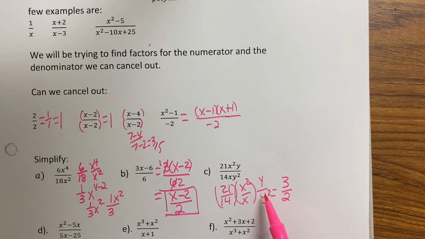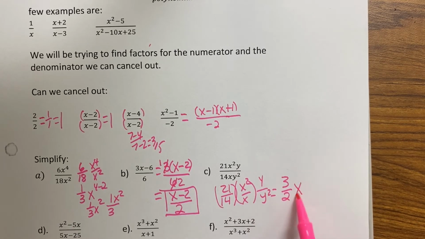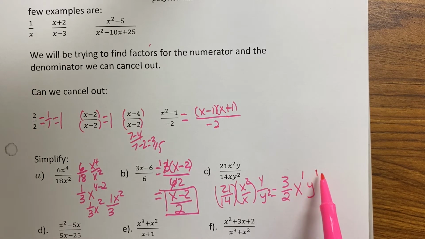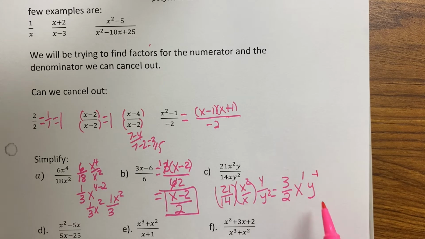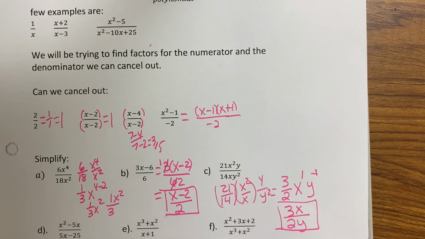And so 21 divided by 14 is going to be 3/2. If the bases are the same, I'm going to keep my base, and so this is going to be x to the 2 minus 1, which is 1, and then y to the 1 minus 2, which is going to be y to the negative 1. We can't leave it with a negative, and so we'll have 3. The x goes on top, the 2 is on the bottom, and the y goes down here.